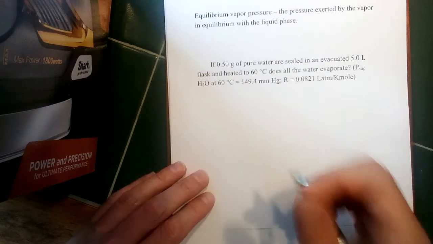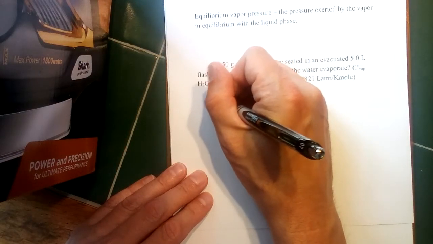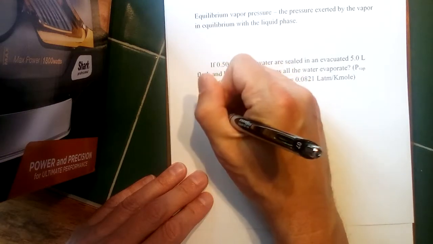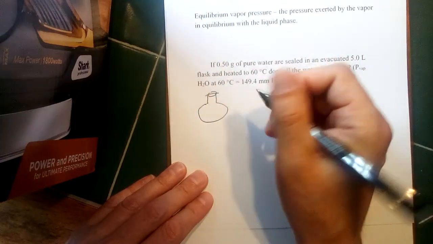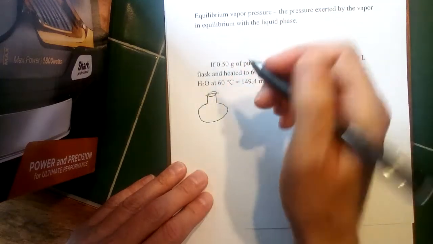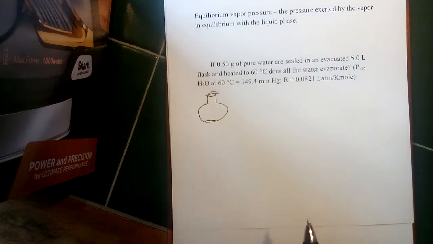Okay, so let's draw some pictures here and think about what's happening in this situation. So here's a round bottom flask. And we've evacuated, so sealed at the top. We've evacuated all of the gas, and there's just this little sample of water at the bottom. So what's going to happen here is vapor pressure. This liquid, some of those molecules of water are going to transition into the gas phase.